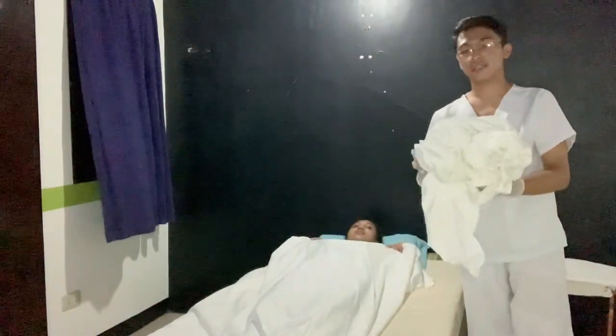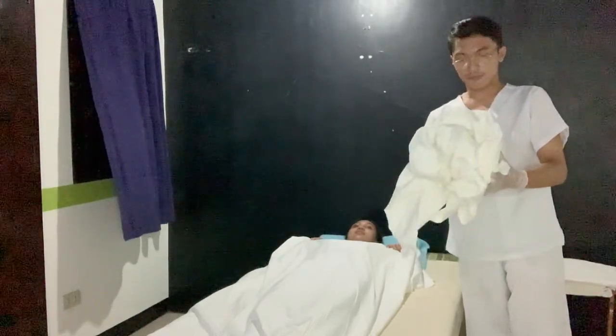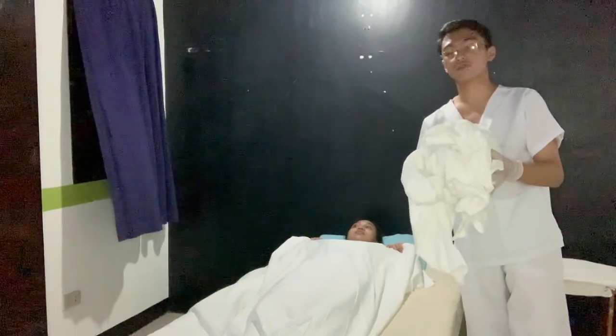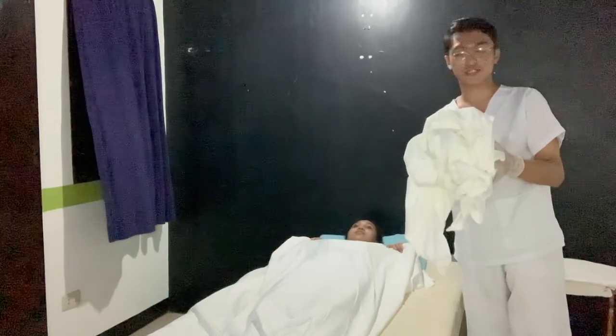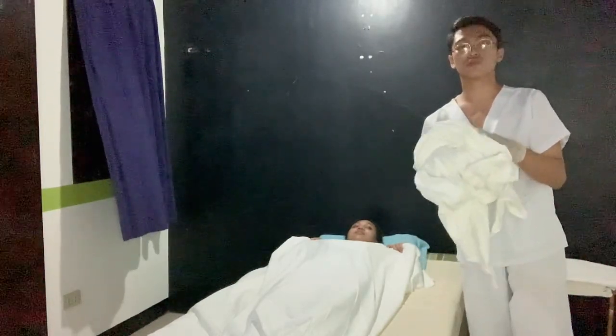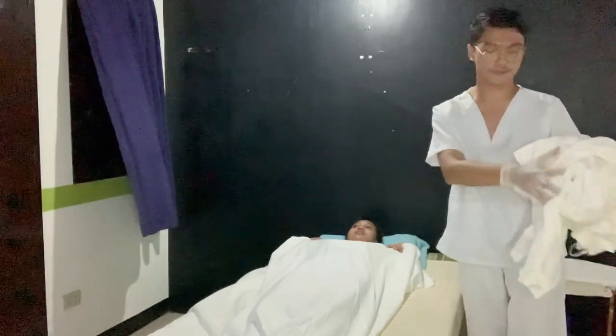Now, I totally remove the top soiled linen, and make sure not to touch it to your uniform to prevent contamination by microorganisms. And of course, dispose of it in the hamper. And of course, do not shake it, to prevent scattering of secretions and microorganisms.